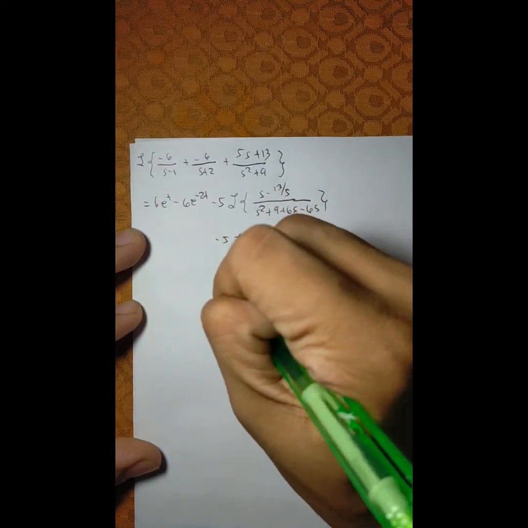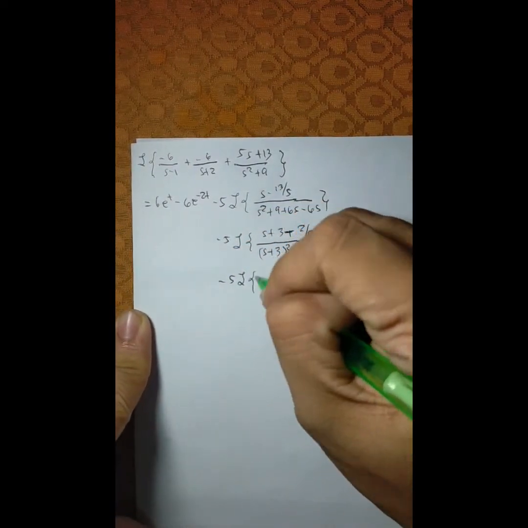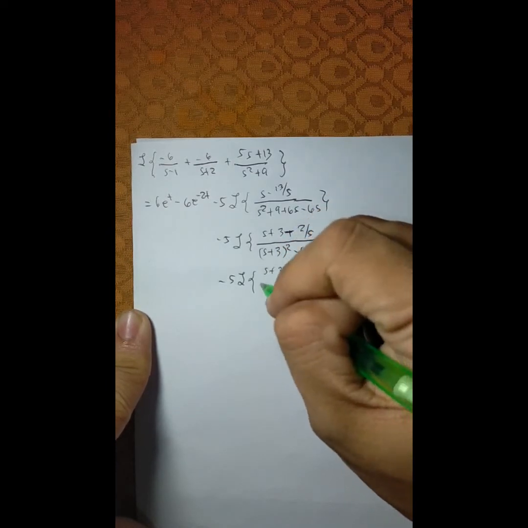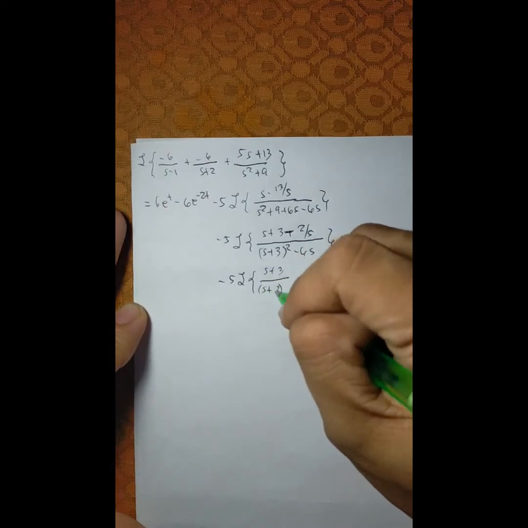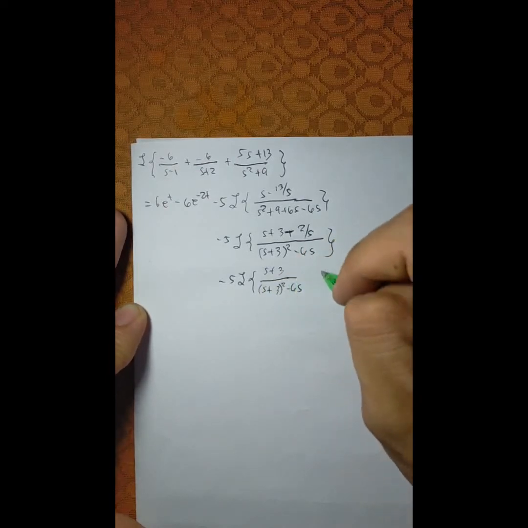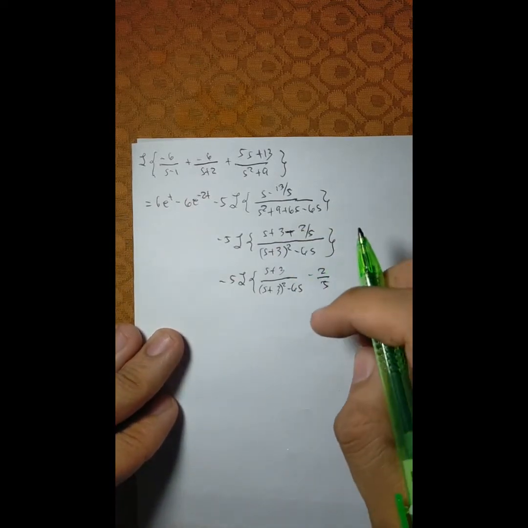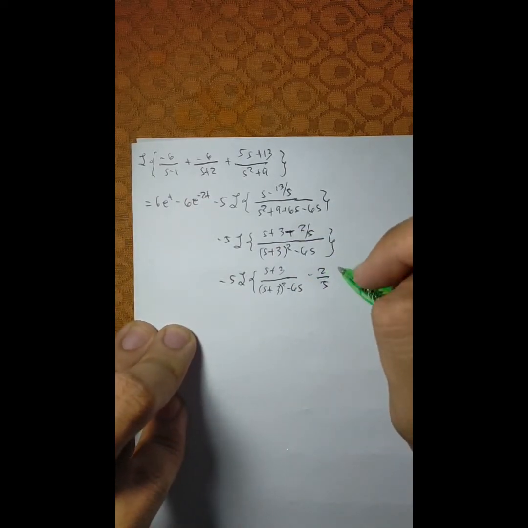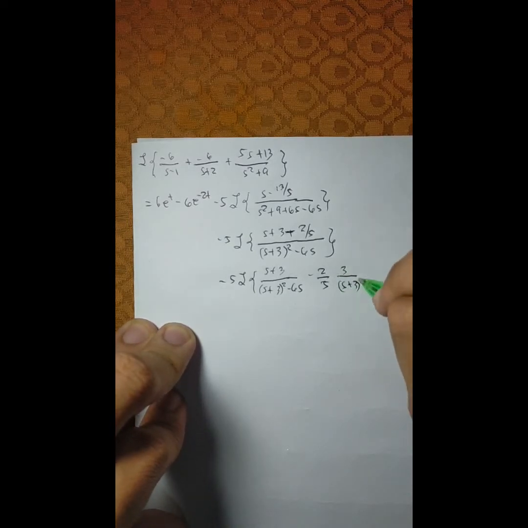We will separate: s plus 3 all over s plus 3 squared minus 6s, minus 2 over 5, minus 3 over s plus 3 squared minus 6s.